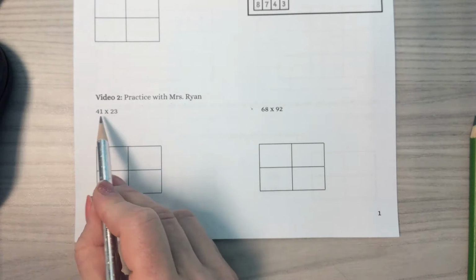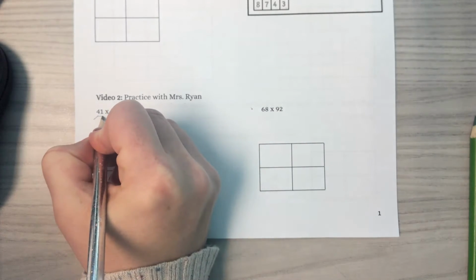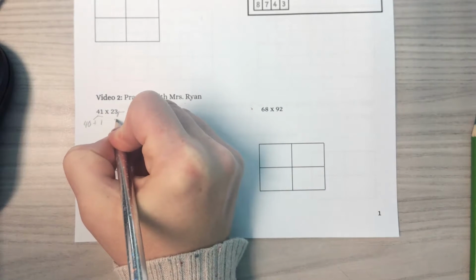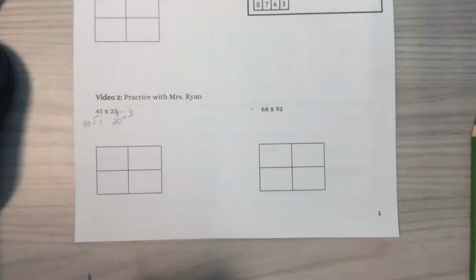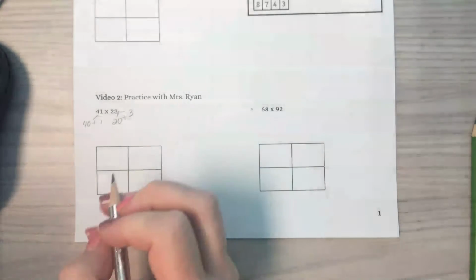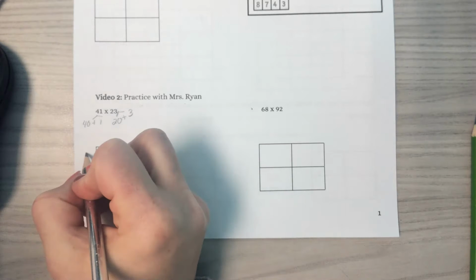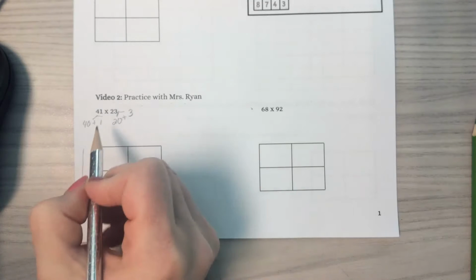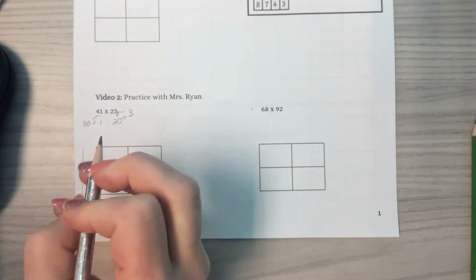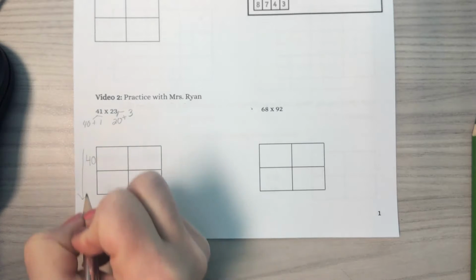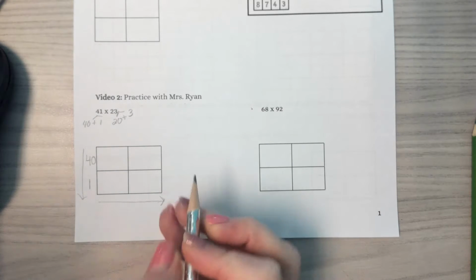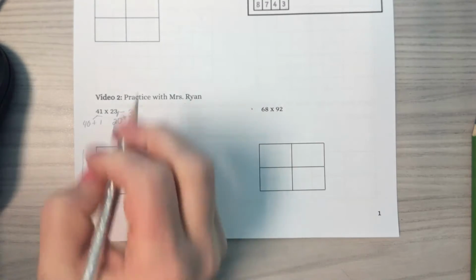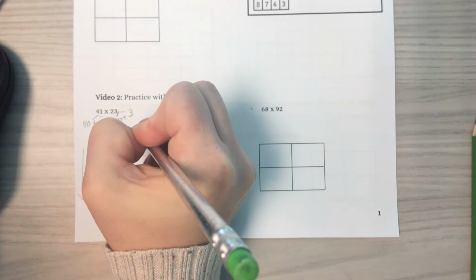First we need to write out each of these numbers in expanded form. Well, 41 would be 40 plus 1. 23 would be 20 plus 3. If we remember when we use an array with multiplication, we dive and then we swim. So since we dive first, our first number is 41. Outside this box, I'm going to put 40 and 1. And then our next number is 23. I'm going to write the expanded form on top of the box because now we're going to swim. So that would be 20 and 3.